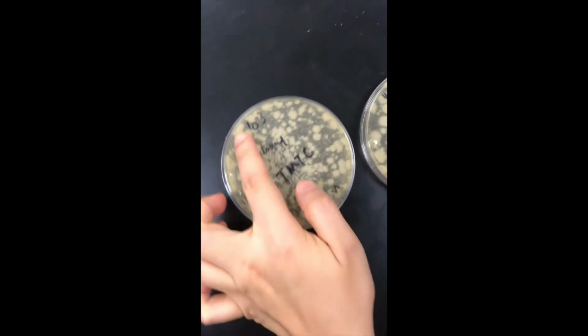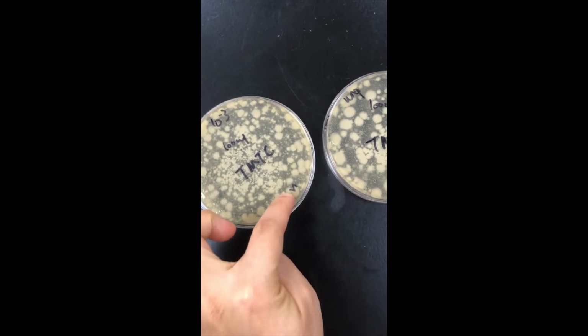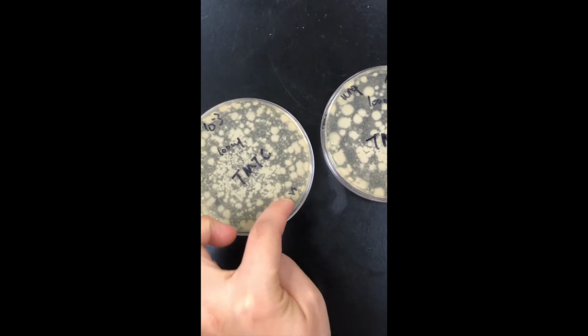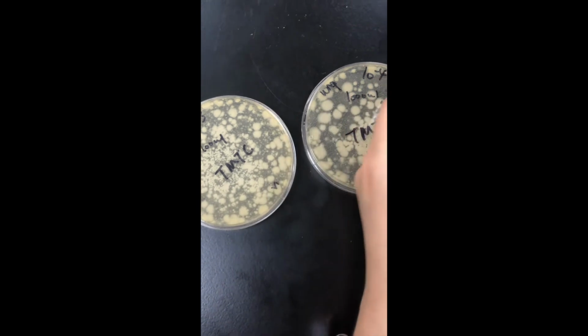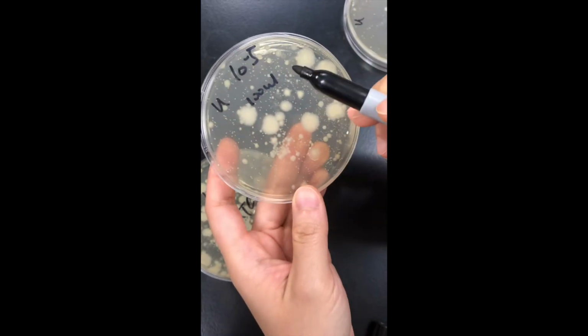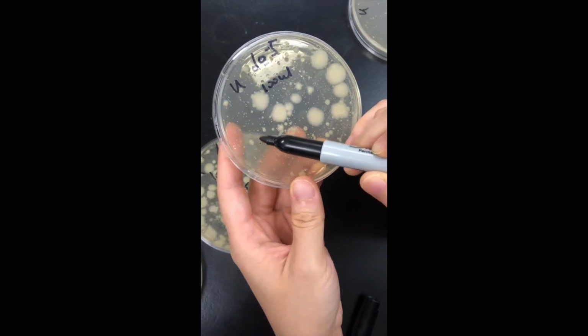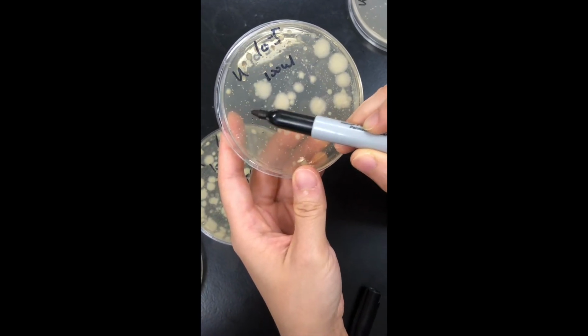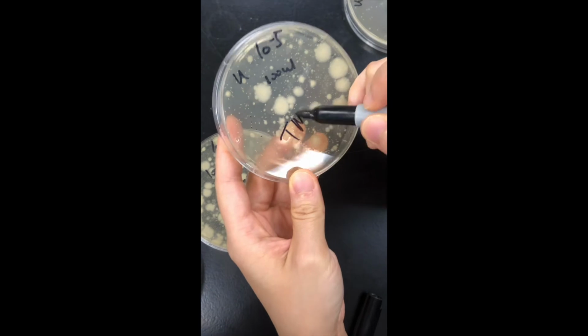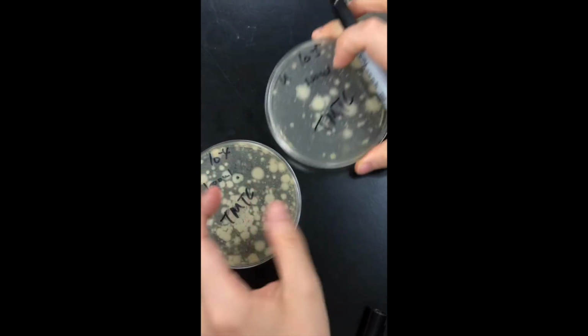10 to the minus 5, this is unpasteurized. Yes, they are all as shown here. These are all unpasteurized raw milk samples. And for this one, it's the same. There are so many little dots, more than 300, I guess. Yes, more than 300, too many to count.